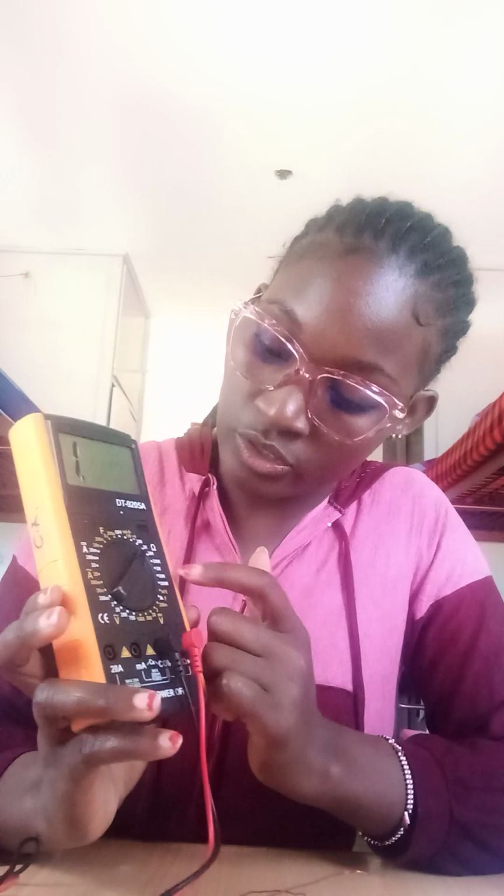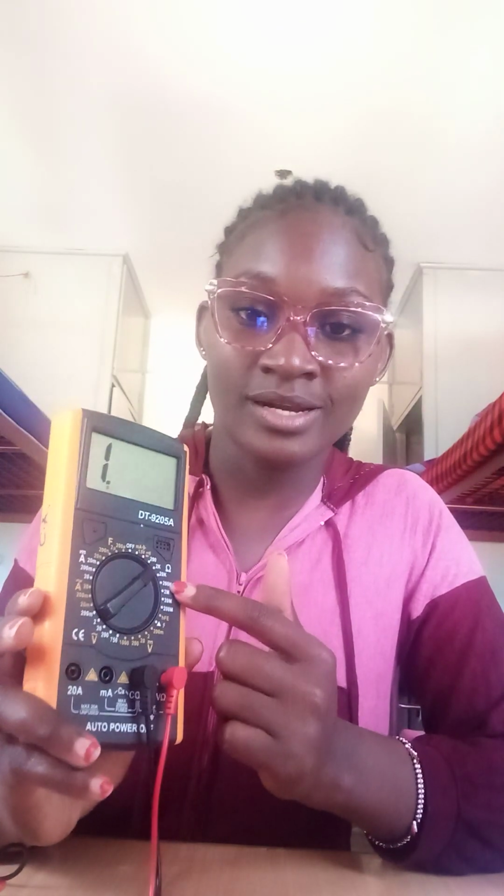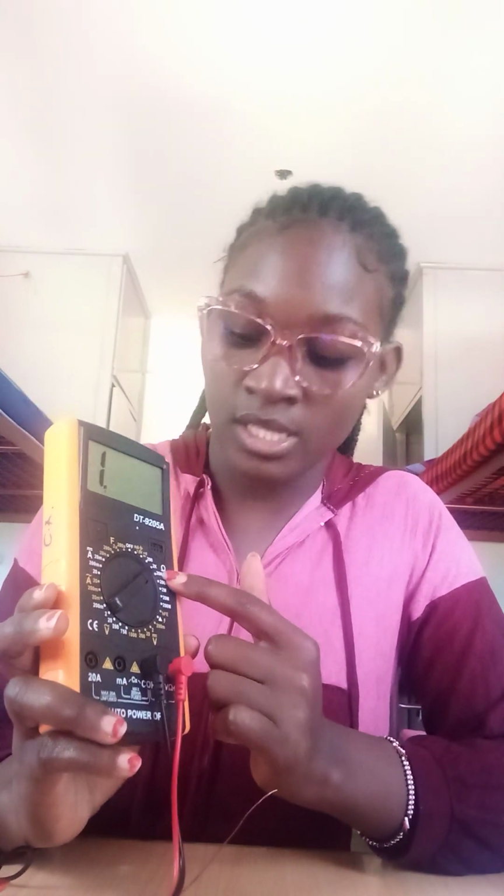So under the resistance we have different values, so it can vary. We have 200 kilo ohms, 20 kilo ohms, 2 kilo ohms, and 200 ohms. So I can put it there from 200 kilo ohms as I move to 20, to 2, and 200 ohms. First, the ground, I want to measure the ground because ground is always off.